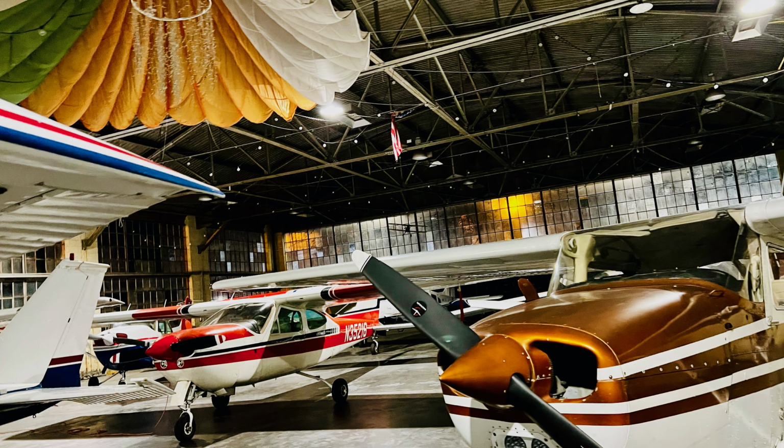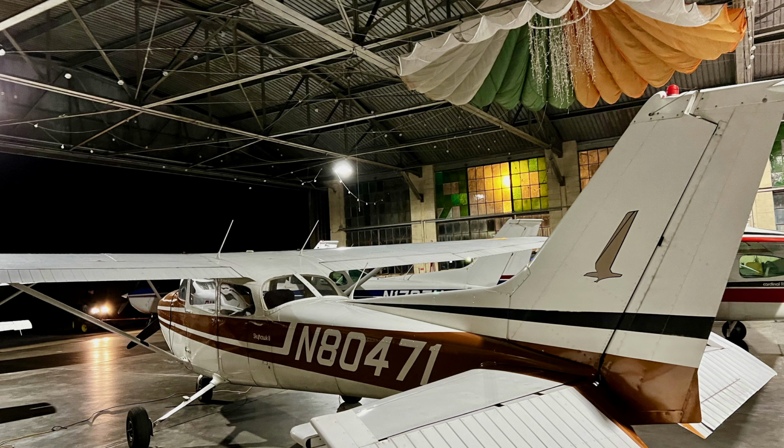And here's the inside of Whiskey Bravo Whiskey's hangar, lit up at night. And good old 471, which is the airplane that I love to fly.